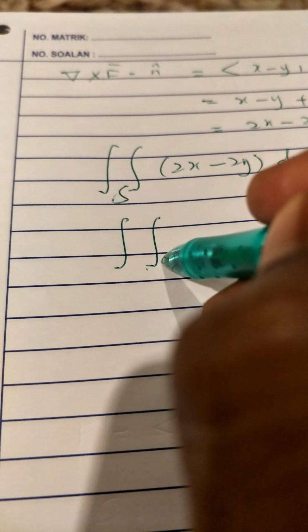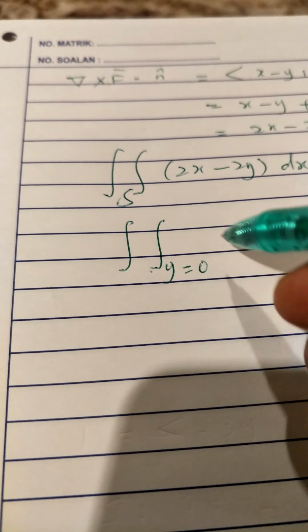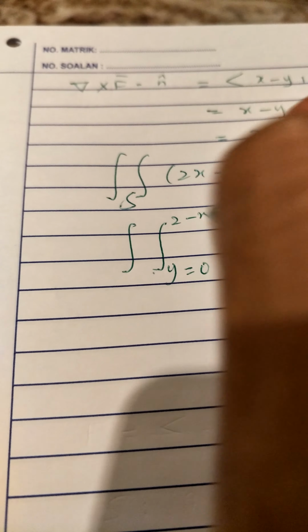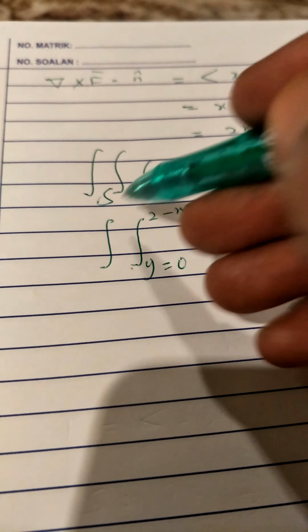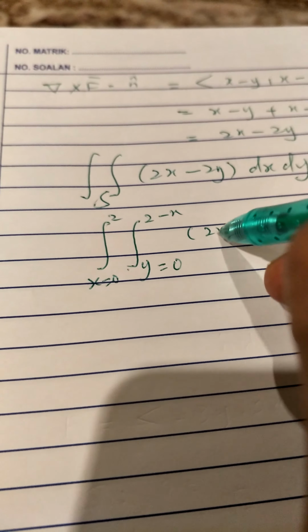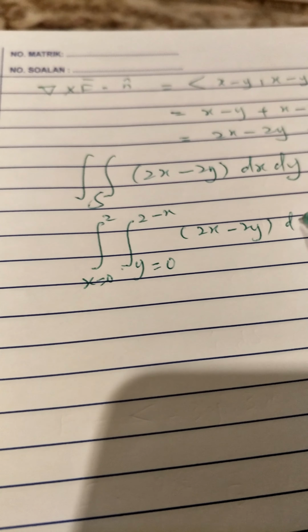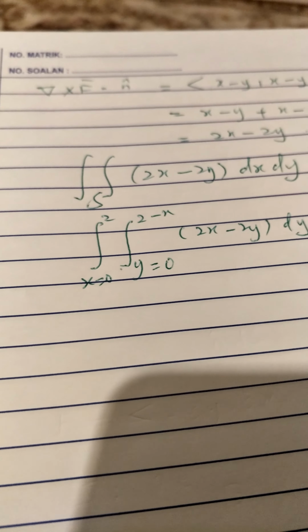So I can write y from 0 to 2 minus x, and x from 0 to 2, then 2x minus 2y dy dx.